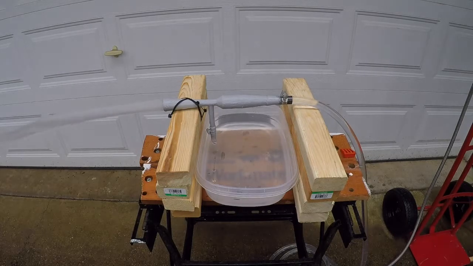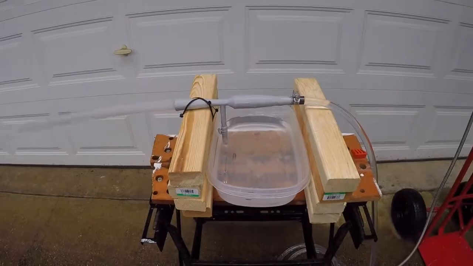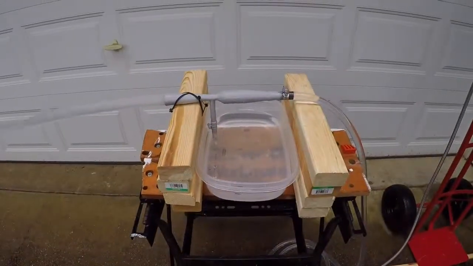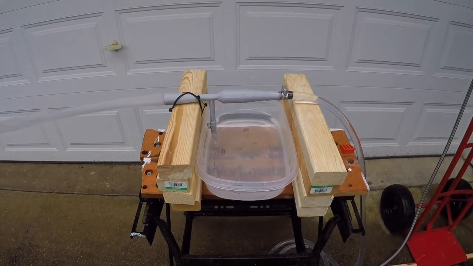We ended up having a flow rate of 5.8 gallons per minute at the inlet that held constant throughout the process. And after doing some calculations and measuring our time, we ended up getting 0.12 gallons per minute at the suction end of our Venturi.